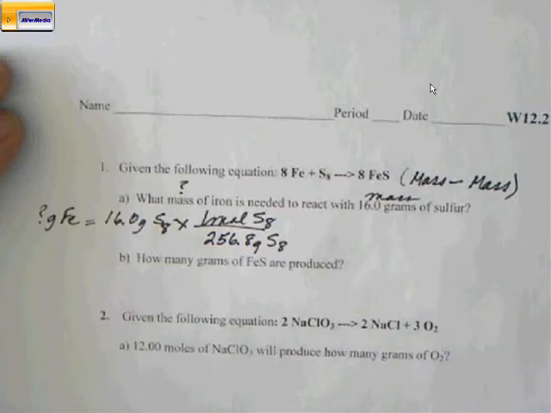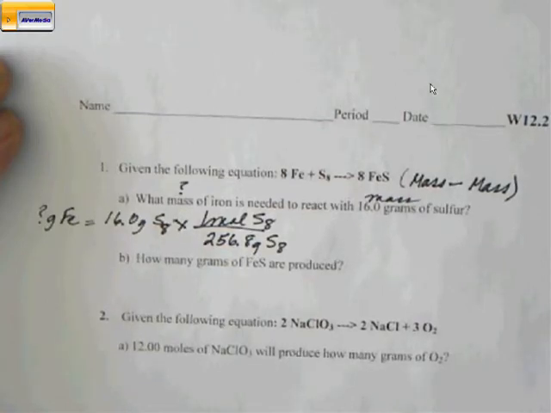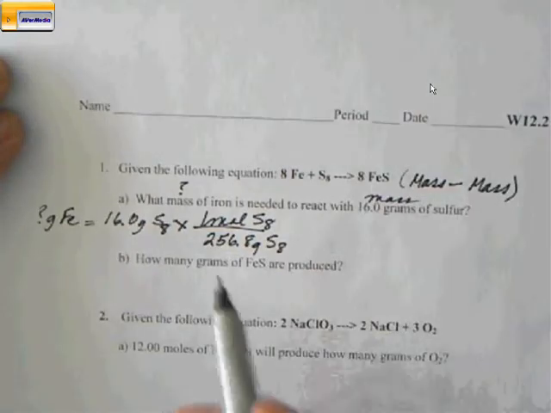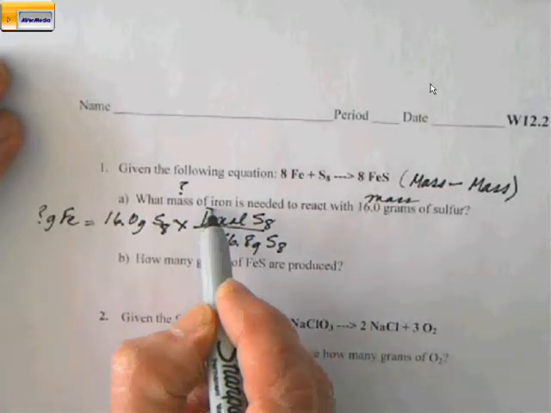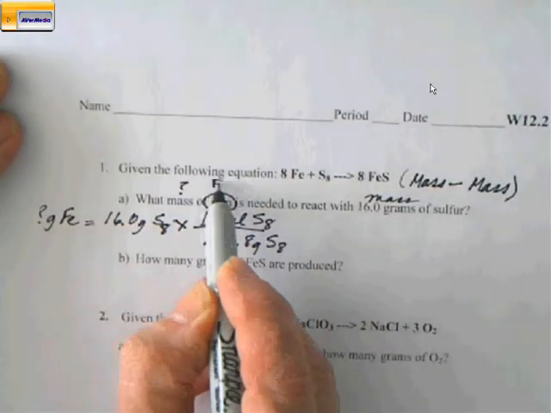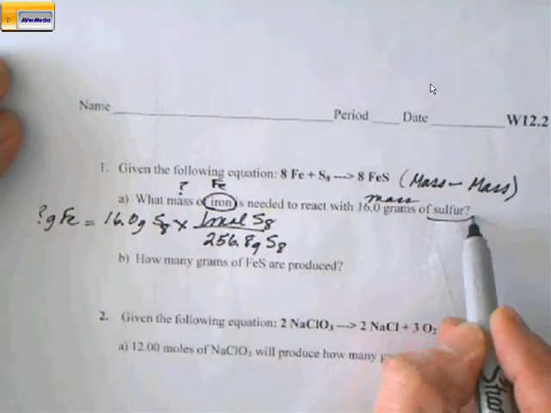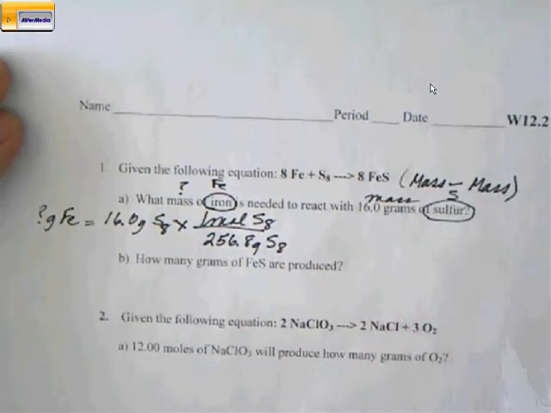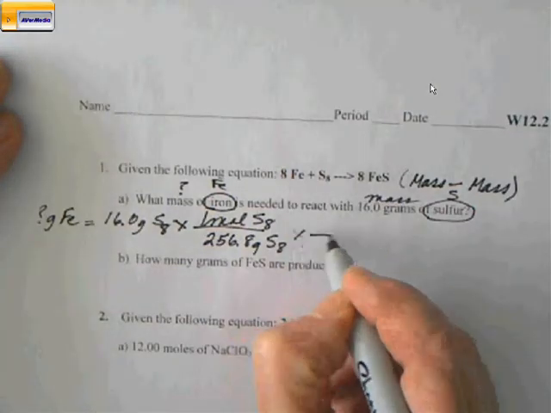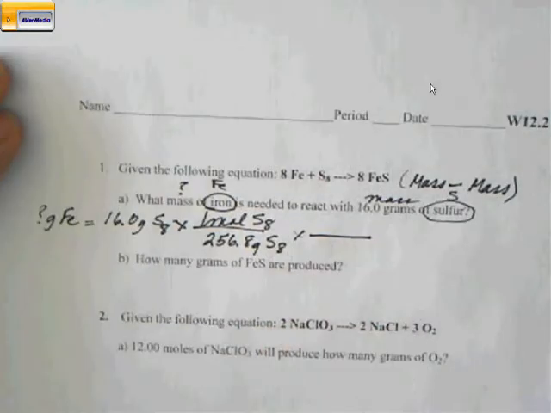All right. Now, since I am trying to find the relationship between this element, Fe, and this element, sulfur, that's the mole ratio I use. I'm not really concerned about the iron sulfide right now. So how many moles of sulfur are in that balanced equation? 1 mole. So 1 mole of the sulfur. And how many moles of iron? 8.